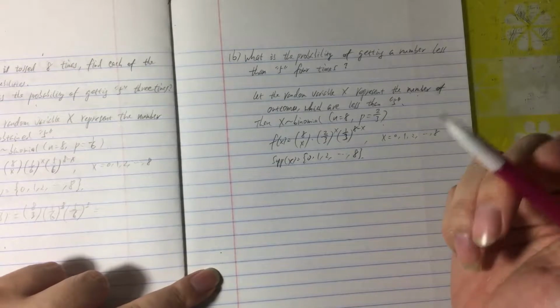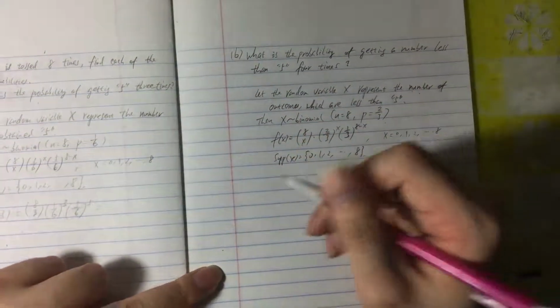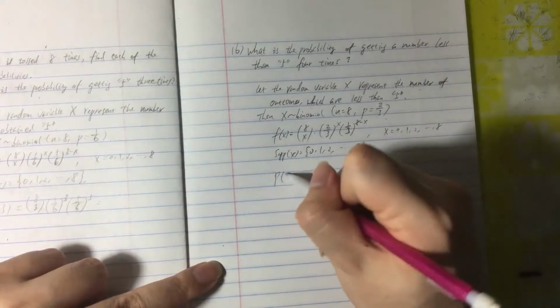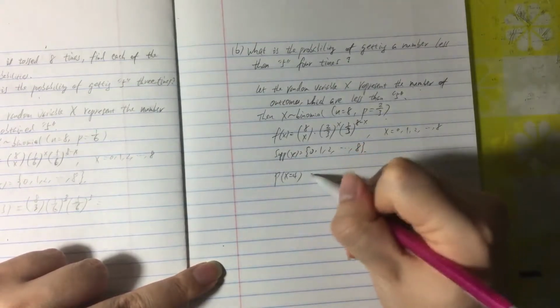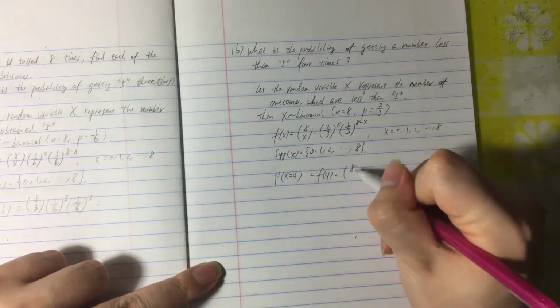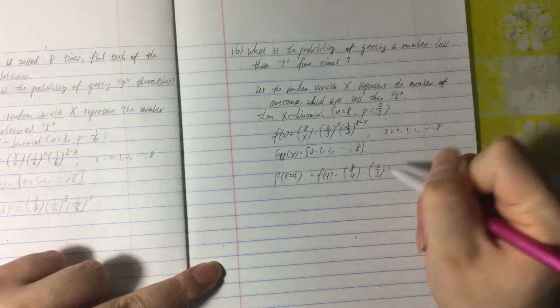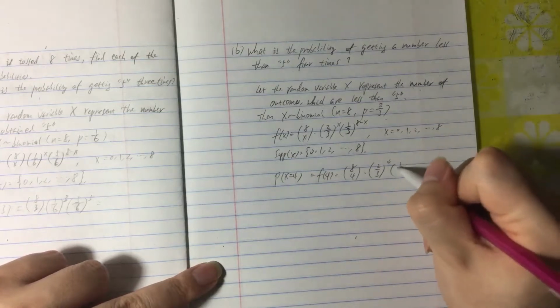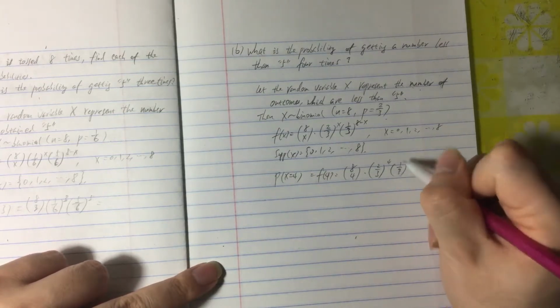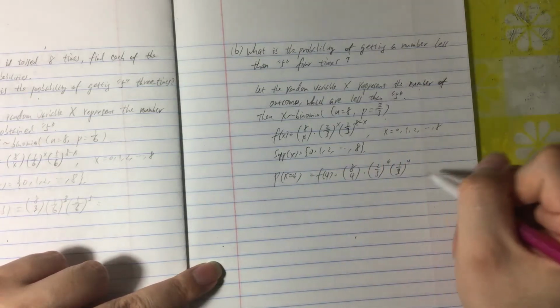What we are looking for is getting a number less than 5, 4 times. We are looking for the probability that x equals 4, which is f of 4. We plug in 4 for x. That's 8 choose 4 times 2/3 to the power of 4 times 1/3 to the power of 8 minus 4, which is 4. Then use a calculator for the answer.